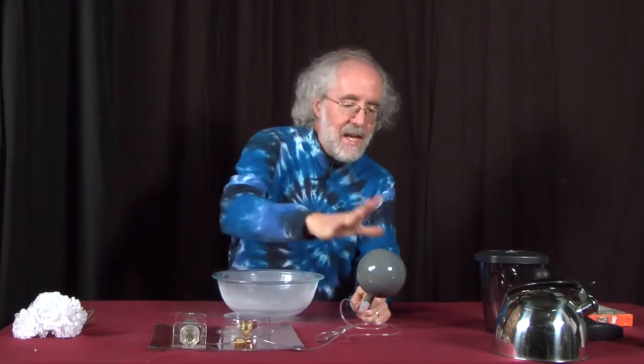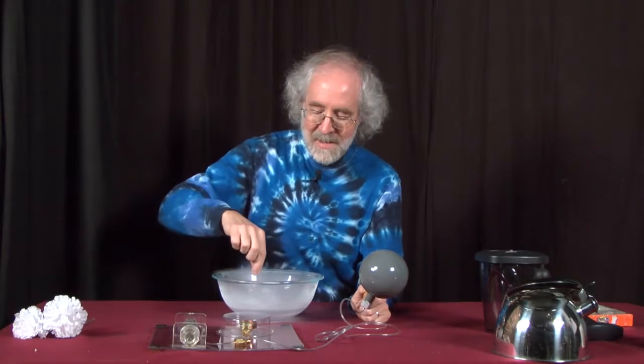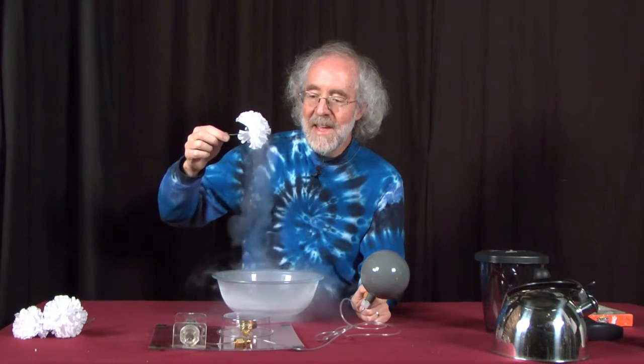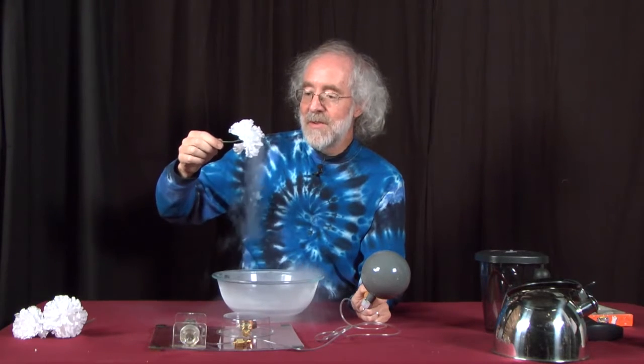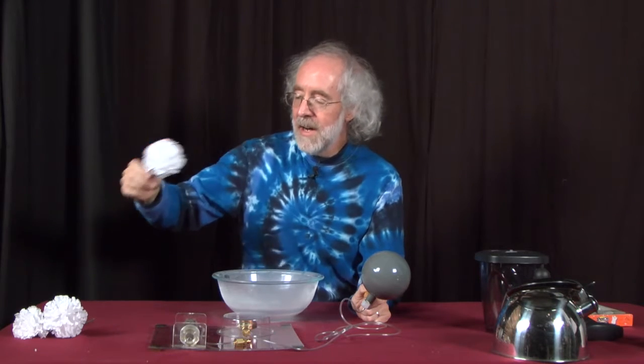Now, if I take this container and I dunk it in this bowl full of liquid nitrogen, we can tell that it's very, very cold, because if I get this silk flower cold, a lot of little droplets of water come off here. It's condensing water out of the air to make a little fog.